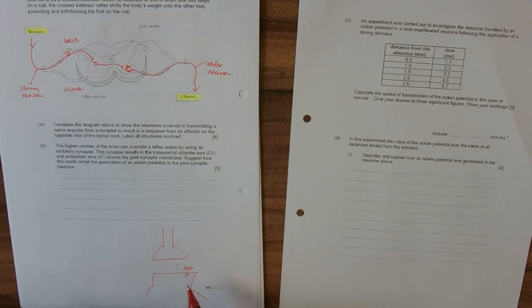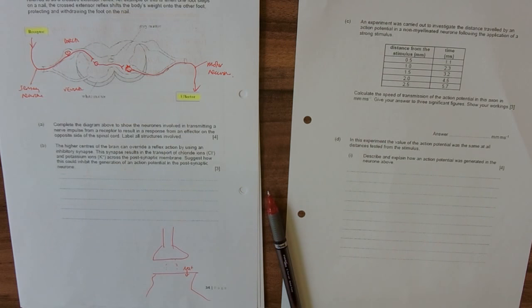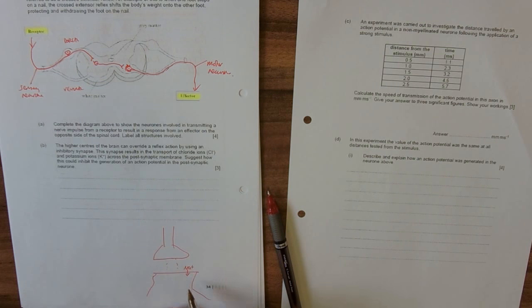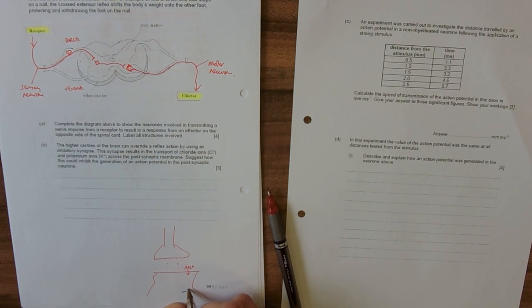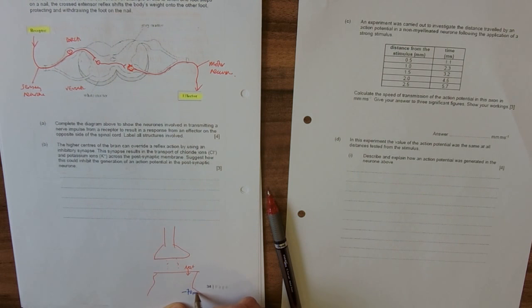So this is inhibitory. So how could we inhibit this? Well, this is all about thresholds. So we'd have to get enough depolarization to have a threshold here. So this is going to start off at, say for example, minus 70 millivolts, and then our positives are going to come in and reduce that minus 70.